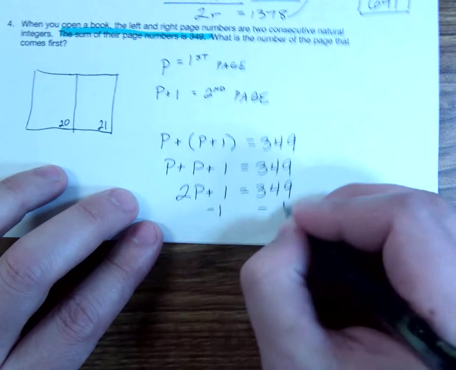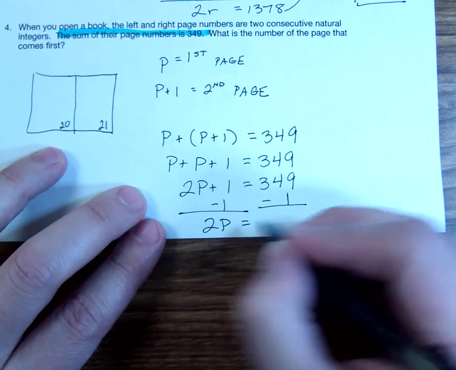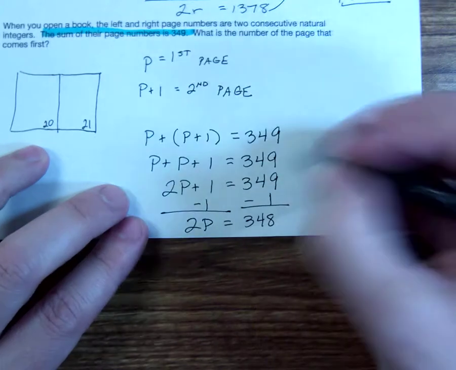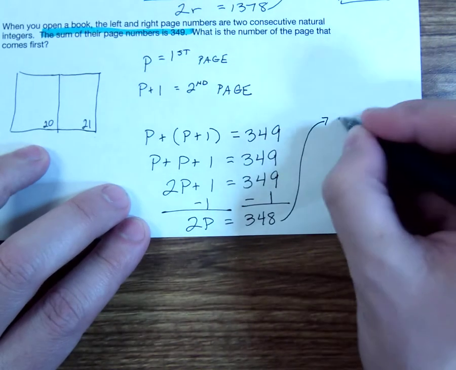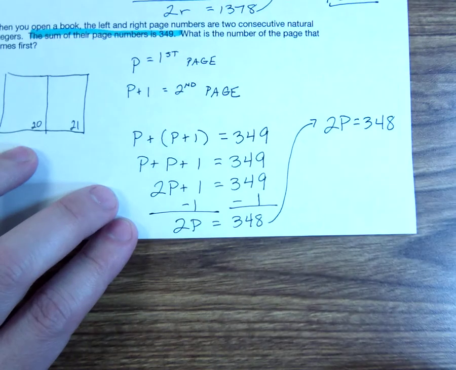Good idea. You are a smart fellow. I should take back some of the bad things I've been saying about you behind your back. So 2p equals 348. I'm one step away from sweet, sweet glory.